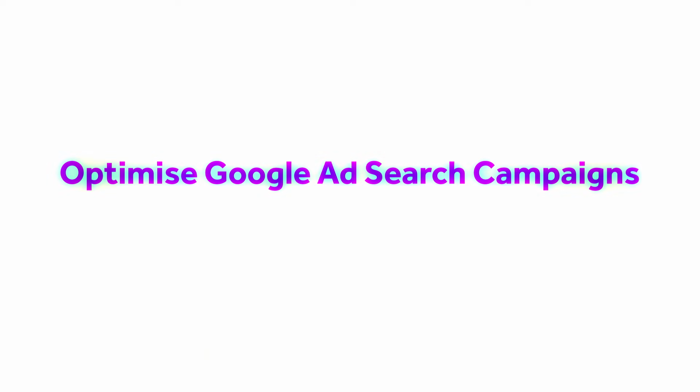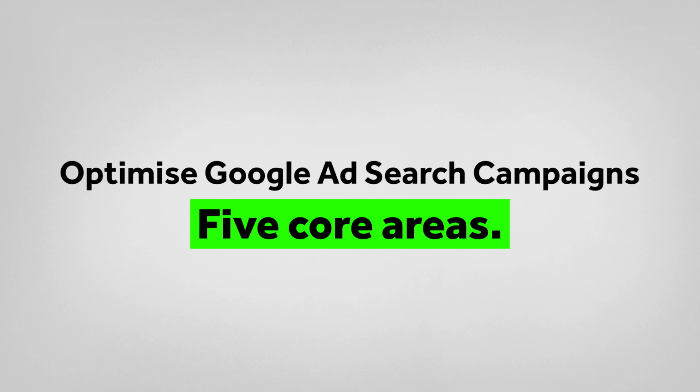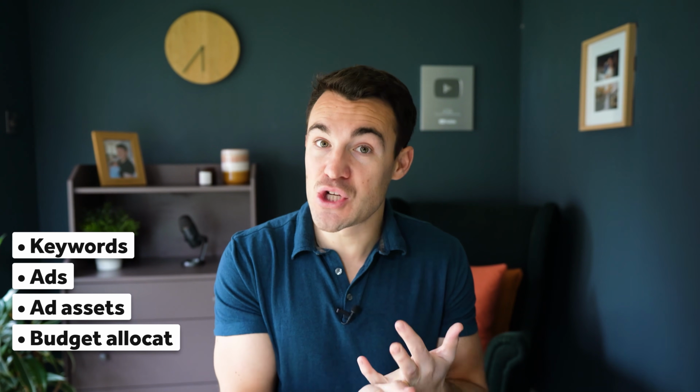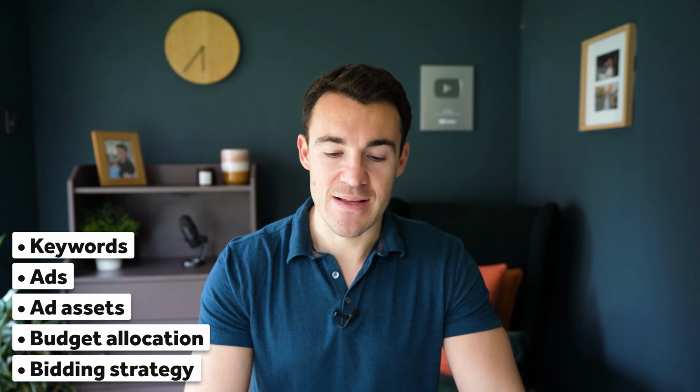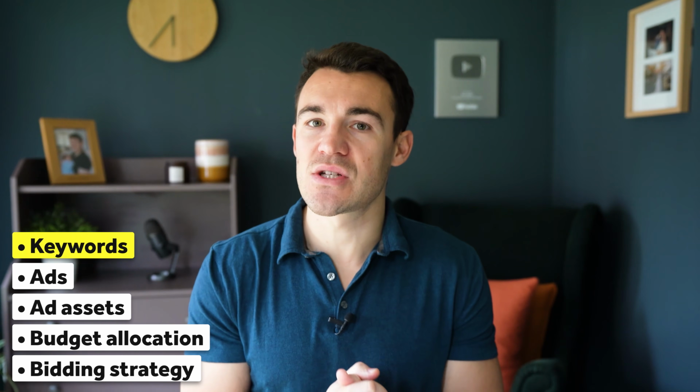Okay, so when it comes to optimizing Google Ads search campaigns, there are 5 core areas that we look at, and we look at these in order. So I'm going to quickly run through what those 5 are and then go through each one in a bit more detail. So we start with keywords, then we move on to the ads, then we've got the ad assets, what used to be called ad extensions. Then we do budget allocation, and then I want to talk about bidding strategy as the 5th one. So let's go ahead and start with keywords.